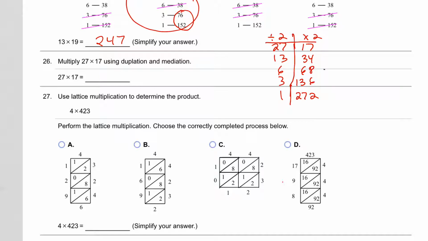The only even number is 6, so we're going to cross out 6 and its corresponding number on the right. So we add up these numbers on the right that were not crossed out. Add them all up on our calculator, and we get 459. Okay.